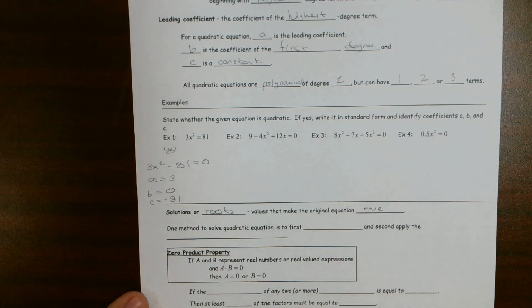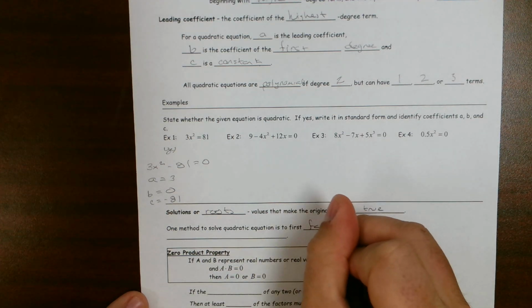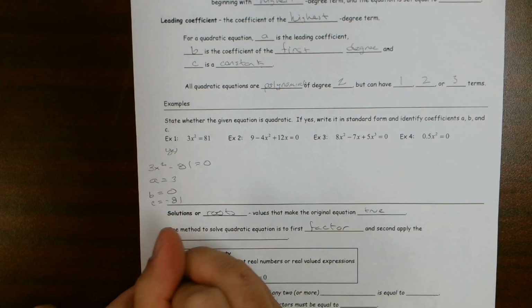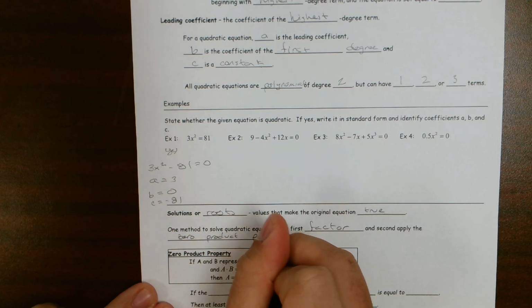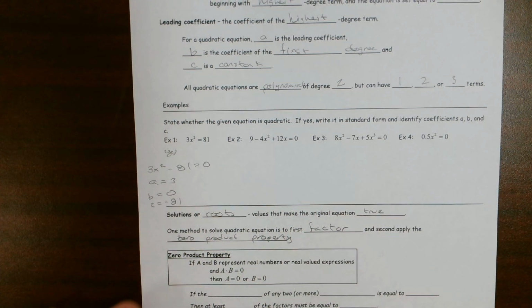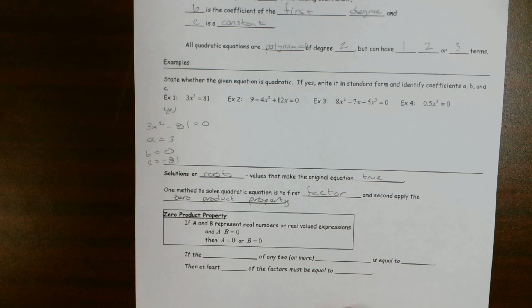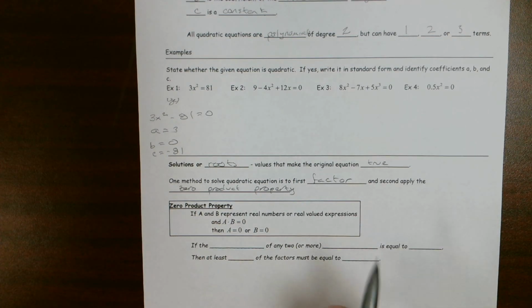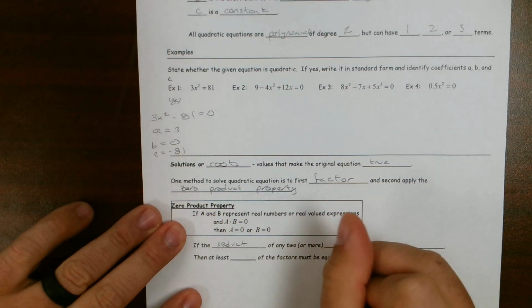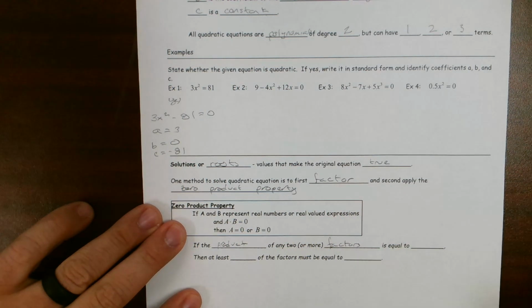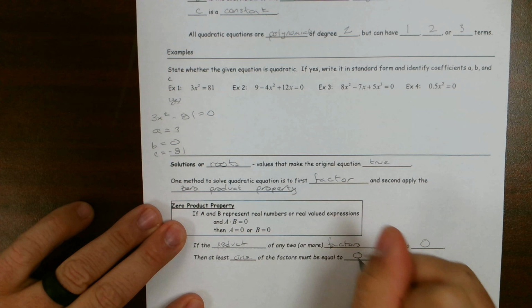One method to solve a quadratic equation is to first factor, and second, apply what we call the zero product property, which you can see below. The zero product property basically says that if anything times anything is 0, then one of those things has to be 0. So you can just set them both equal to 0 and solve. So here we go. If the product of any 2 or more factors is equal to 0, then at least one of those factors must be equal to 0.